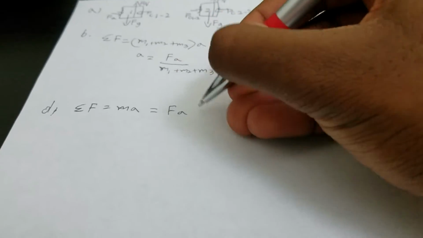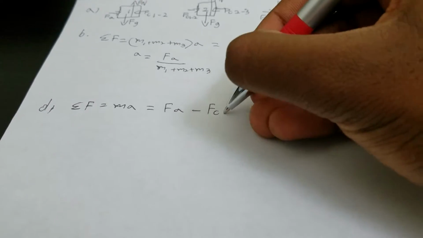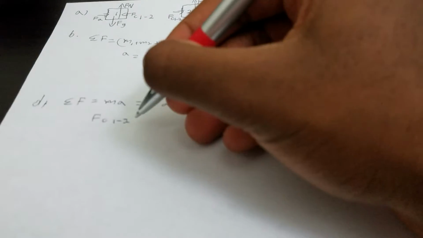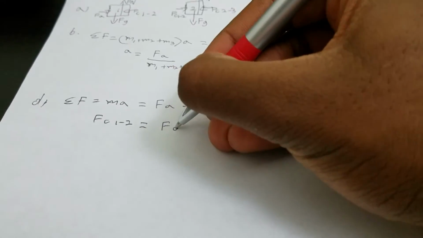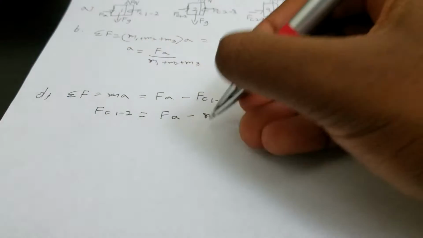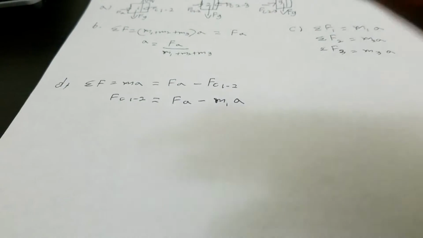First for the contact on block 1 and block 2, sigma F equals mass times acceleration equals force applied minus FC 1 on 2, and then force contact 1 on 2 equals force applied minus mass of block 1 times acceleration. So that's how you solve for force contact 1 on 2.